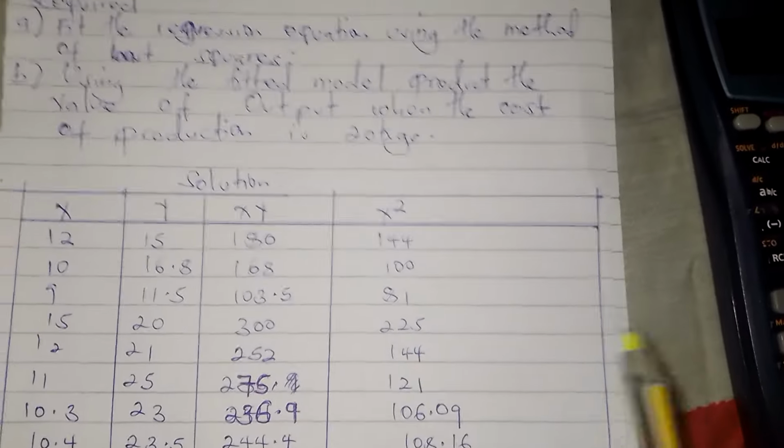The next thing we are going to do is to substitute in our formula to get the value of b and then the value of a, so that we can get the equation, because they want us to fit the regression equation using the least squares method, and this is the least squares method.